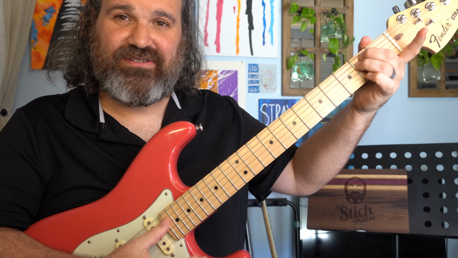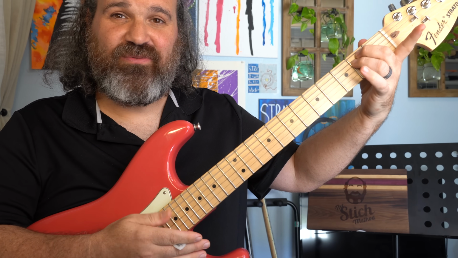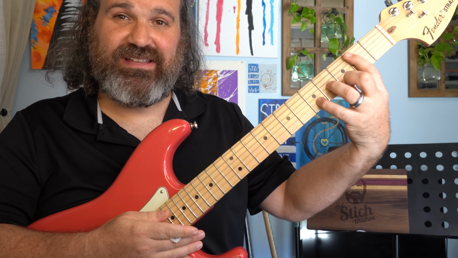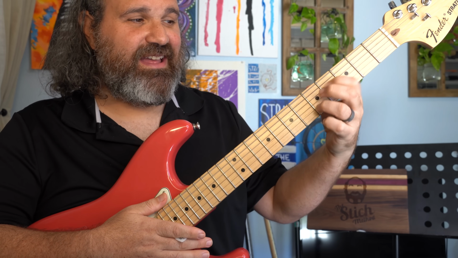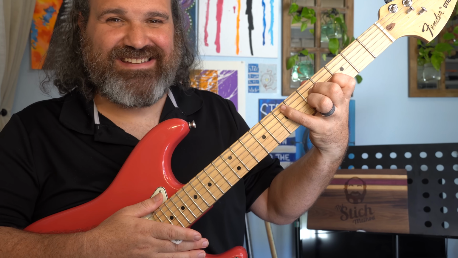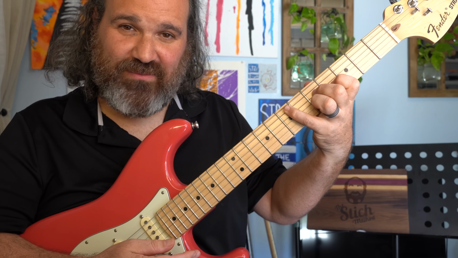I have an E minor here. All right, well that would go with the form 1 pentatonic. I have an E minor here in the D minor shape. This would go with the form 2 pentatonic. I have an E minor here in the C minor shape. This would go with the form 3 pentatonic.